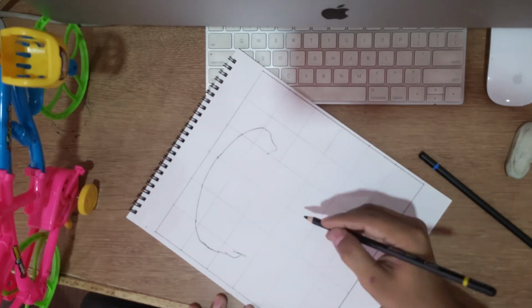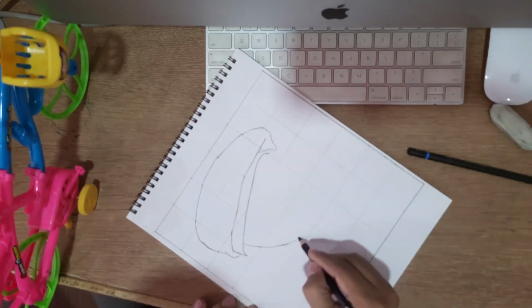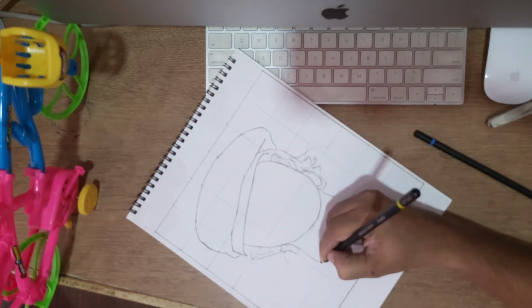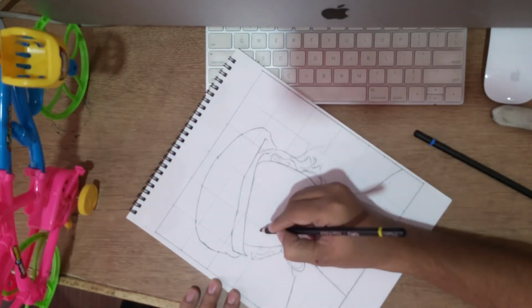I hope you learnt how simple the grid drawing method is. I have taught this grid drawing method to 5th and 6th grade students as well, and they are able to do a perfect outline. I'm sure you can do it too.